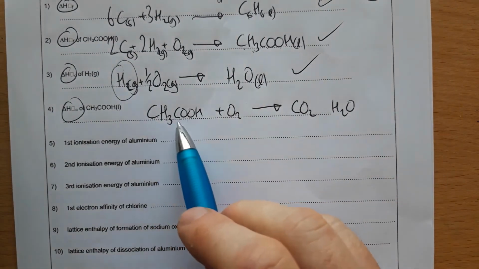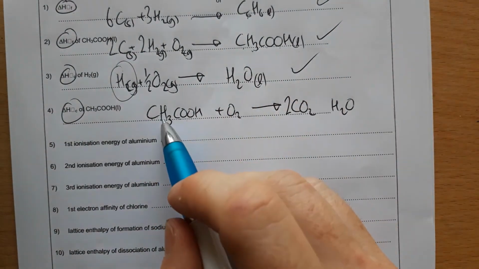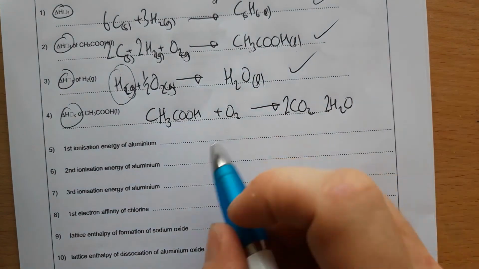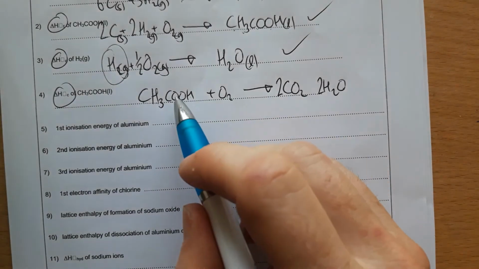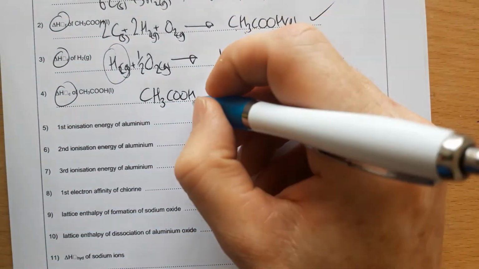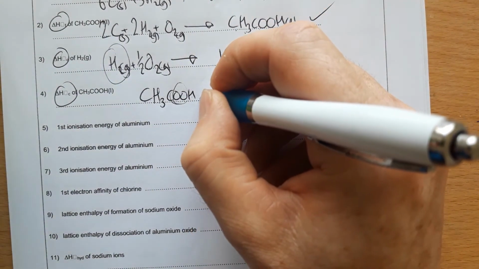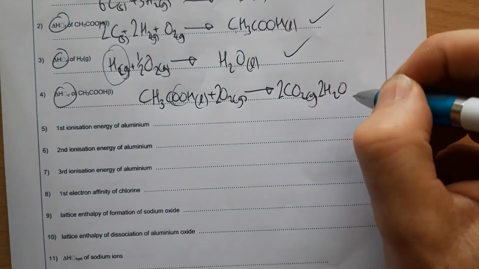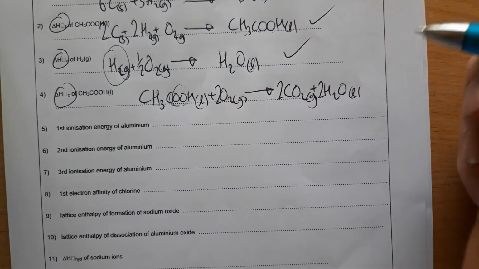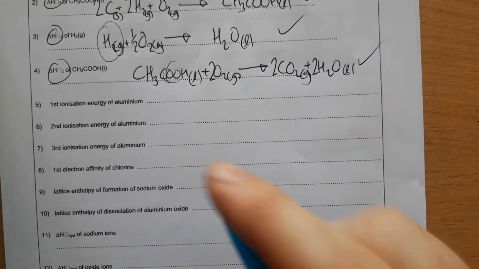So then we go 2 carbons make 2 carbon dioxides, 4 hydrogens make 2 waters. 1, 2, 3, 4, 5, 6. 1, 2, 3, 4, 5, 6. So remember to include those 2 O's there. Liquid, gas. Standard state of water is a liquid. Put a plus in there. You just got some marks in your A level.